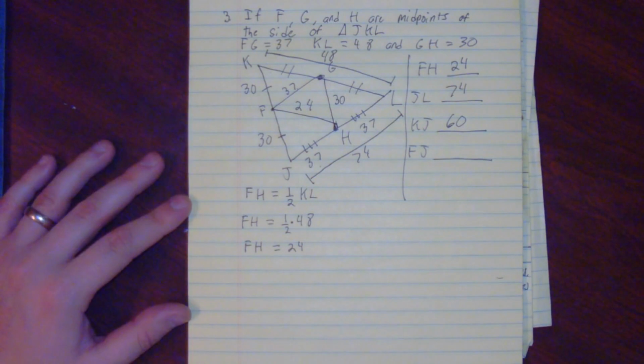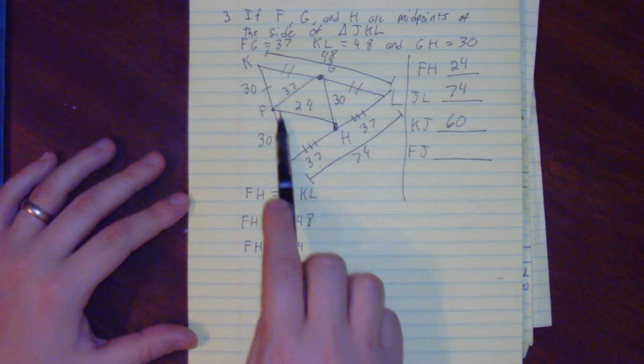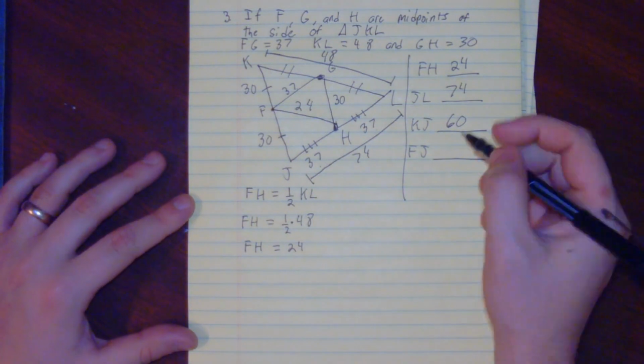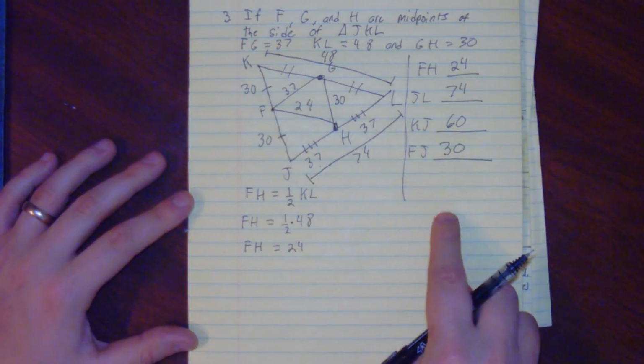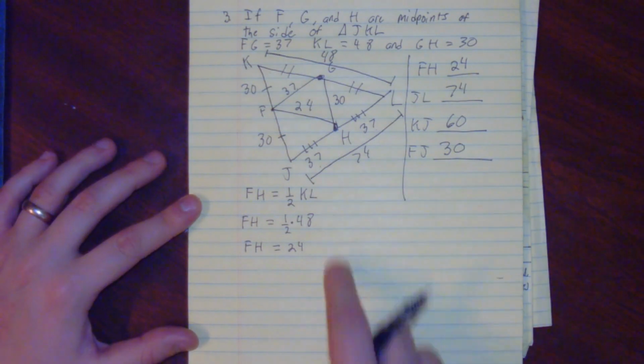So we're looking at the final part. We're looking for FJ itself. Well, didn't we just answer that by using this rule? So this is the way you can solve for a midsegment using algebra, and this is a way you can use the visual way.